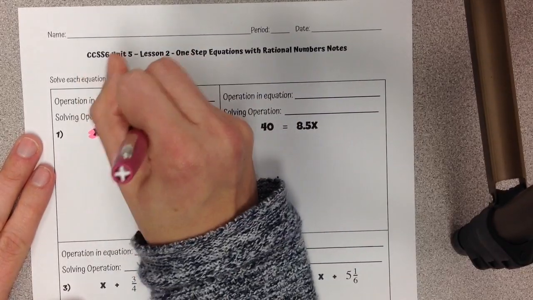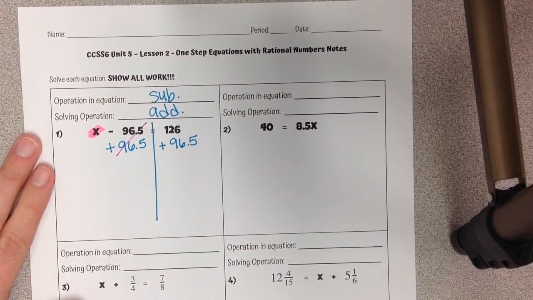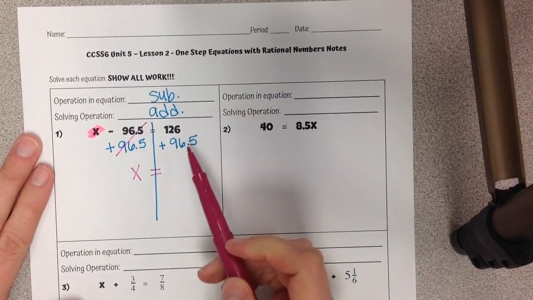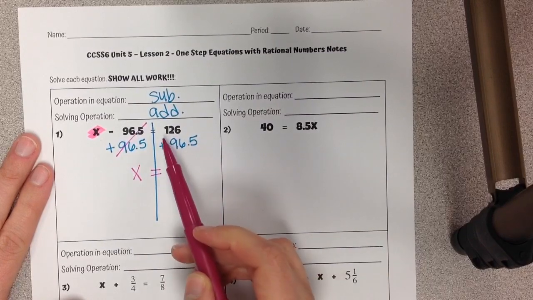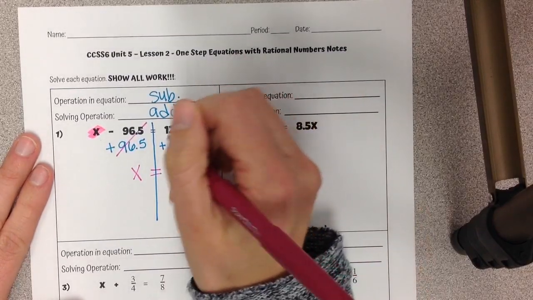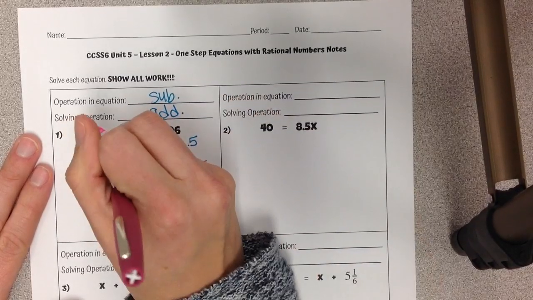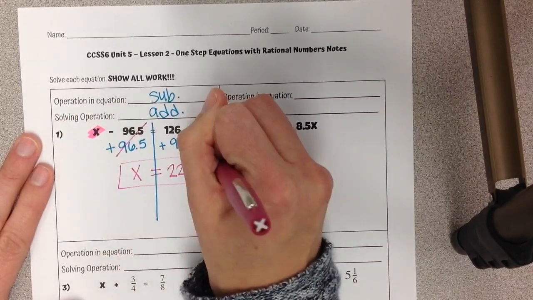On the left side, it should cancel out to 0. Well, x plus 0 is just x. On the right side, we've got a calculator to do the hard part for us. 126 plus 96.5, you should get 222 and a half. 222 and 5 tenths.